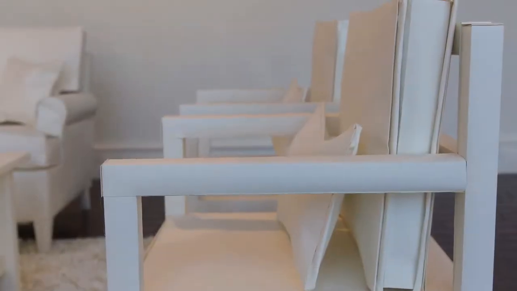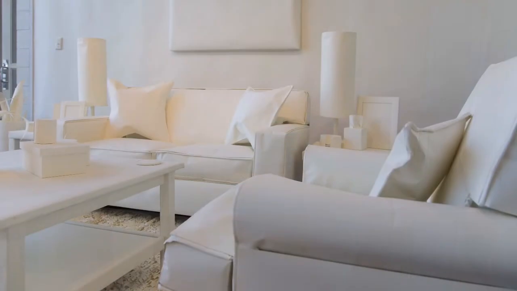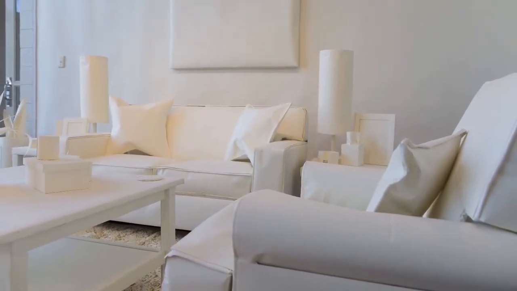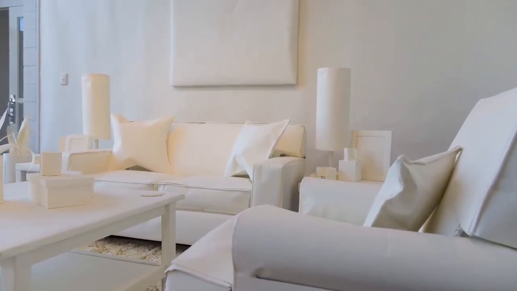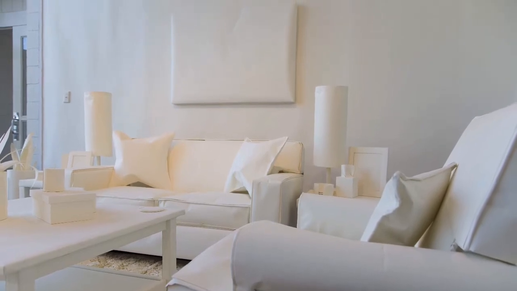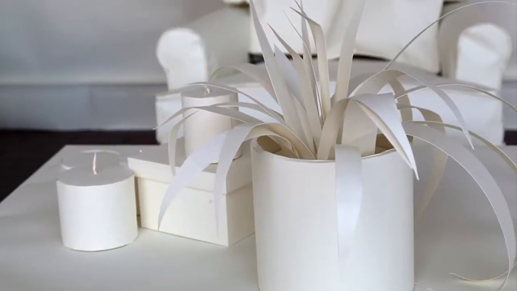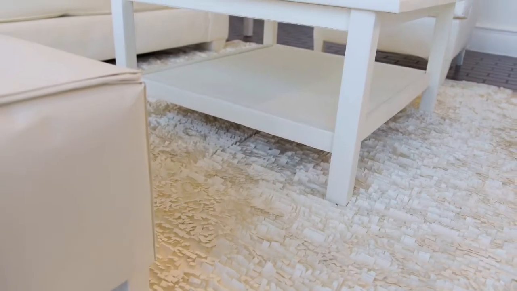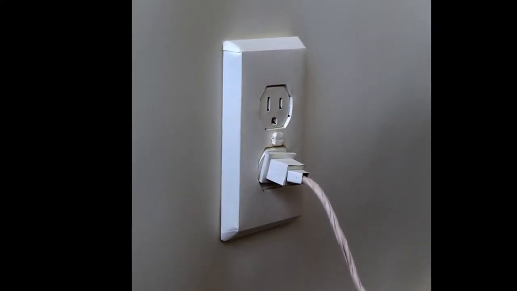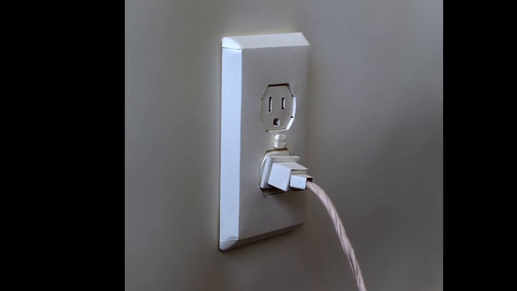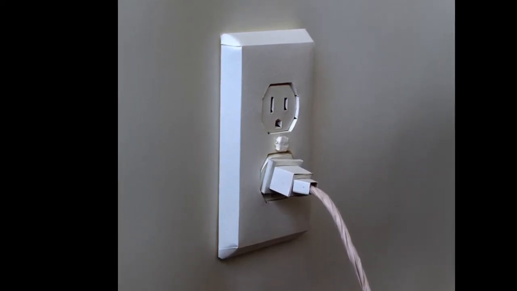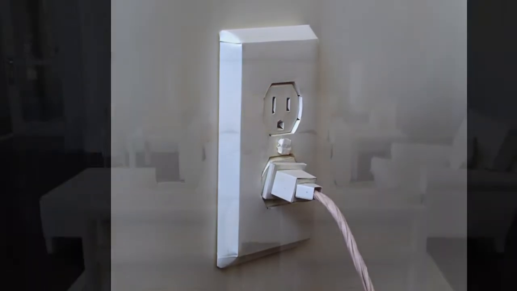And it's all made out of paper. And then everything is like handmade. See a chair made out of paper, a lamp made out of paper. I see a couch made out of paper, pillows made out of paper, plants made out of paper. The rug might not be paper, I'm not sure. The outlet is definitely not paper. I think there's even outlets, so that's pretty cool. Wait, what? It's made out of paper?